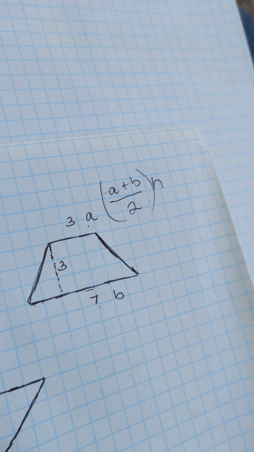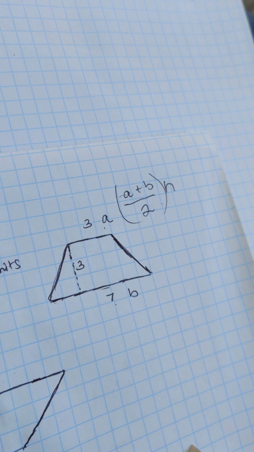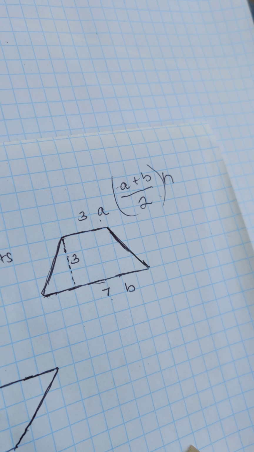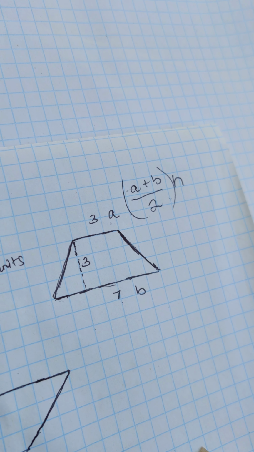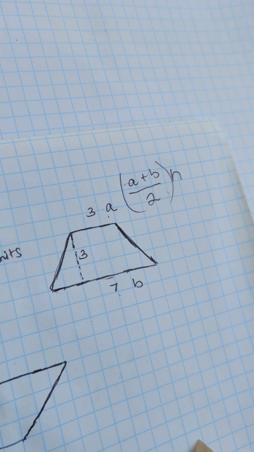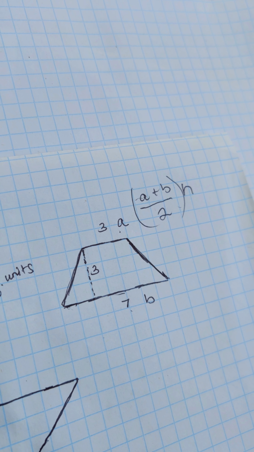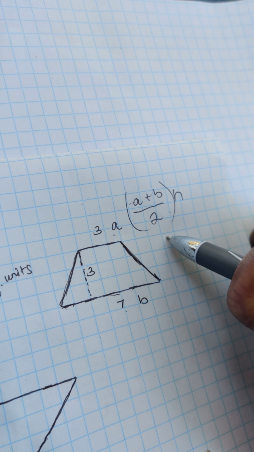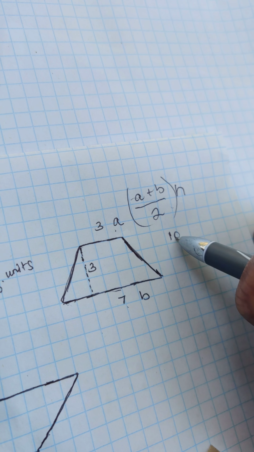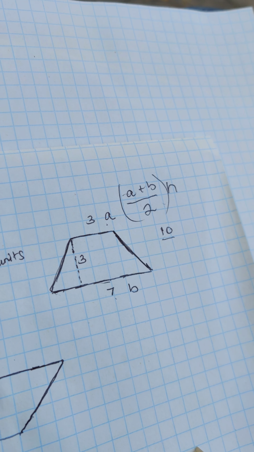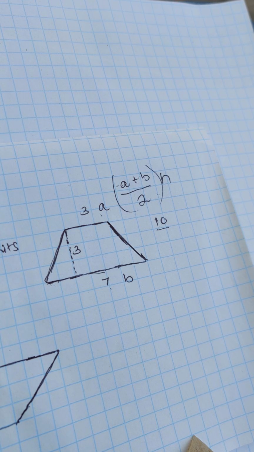So I'm putting that in parentheses just so we can keep it nice and clean and be clear about what we're doing in which order. So 3 plus 7. Hardest question I've ever asked you, but what's 3 plus 7? 10. So A plus B is 10. So far, so good. What is 10 divided by 2? 5.